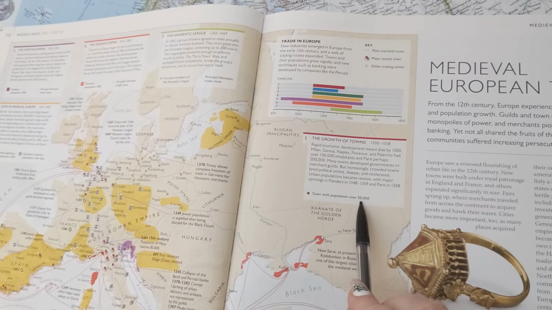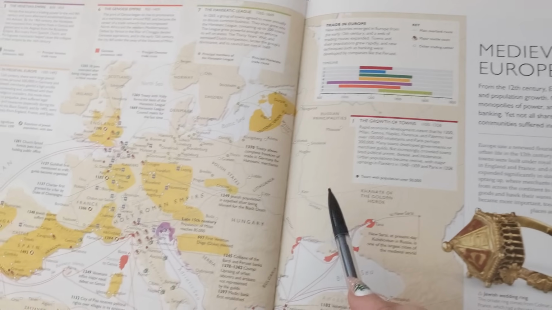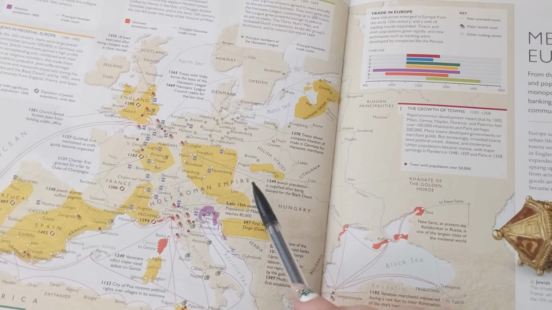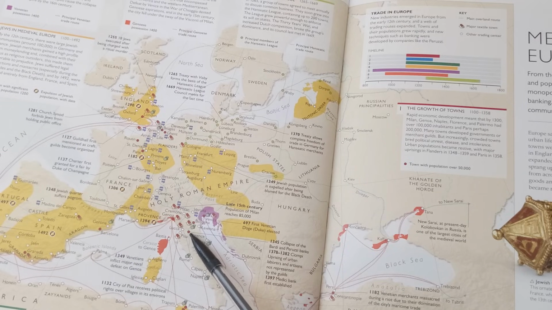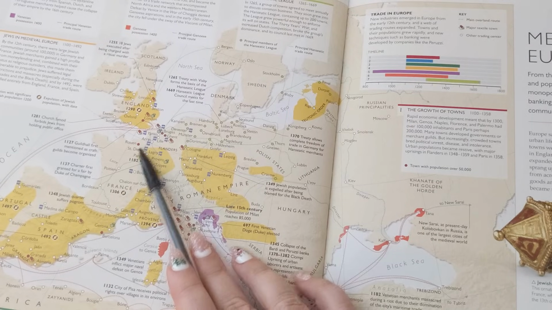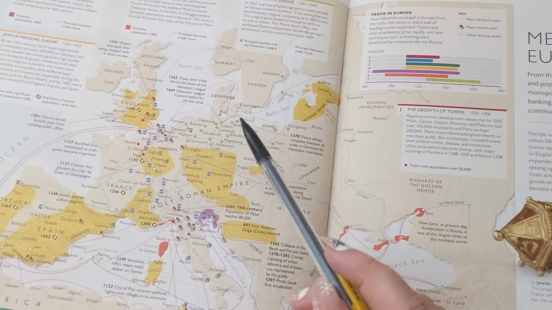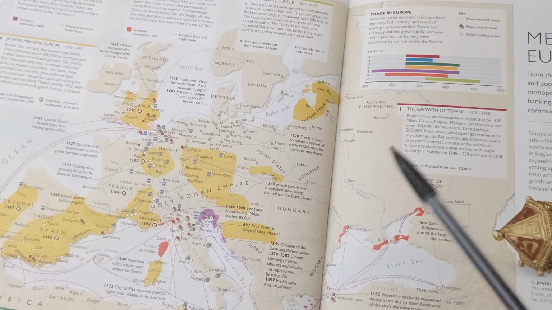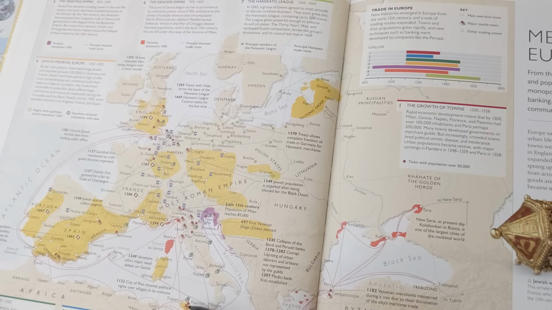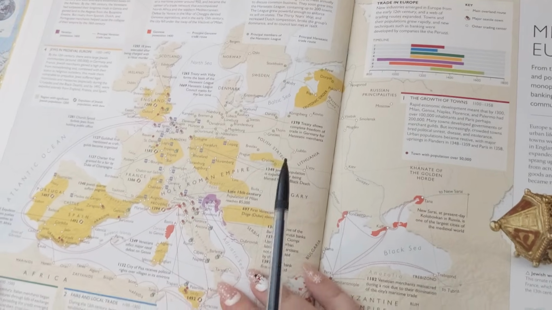So a town with a population over 50,000 is marked by this kind of eggplant colored dot. So let's see, we can see Bologna, there's Milan, Florence, Barcelona, Granada, Rouen, London, there's Bruges and Ghent. Anything down here? You've got Constantinople, Palermo. Nice, quite a bit, right? Quite a bit.